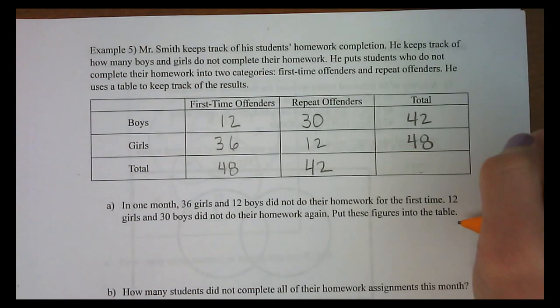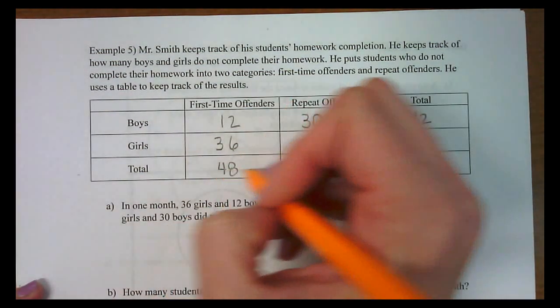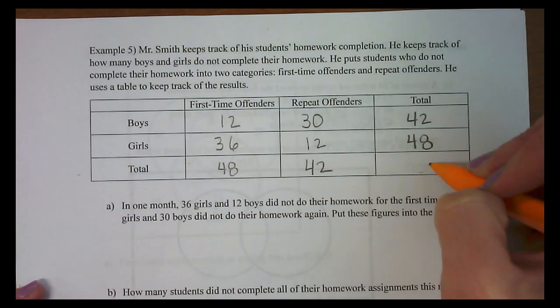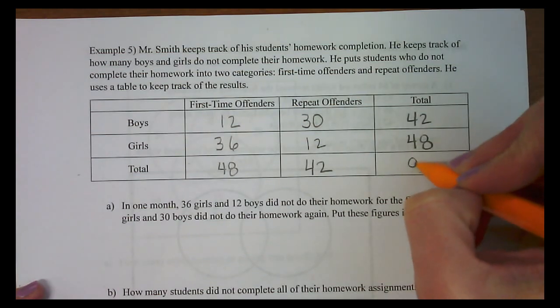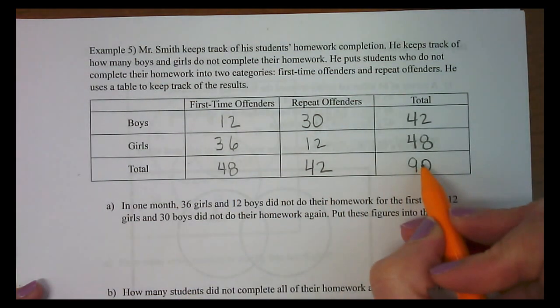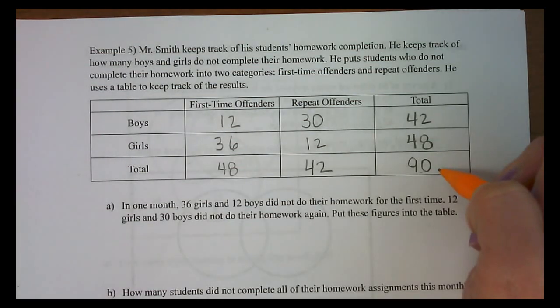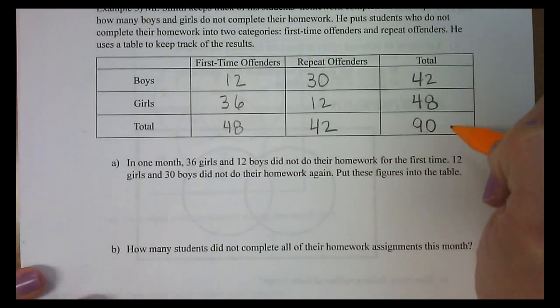So if we've totaled everything correctly, then when we total down this column and across this row, we should get the same number here. So we have 90 total when we add this way and 90 total when we add this way. If we didn't get the same number, then we made a mistake somewhere. We need to double check our work.